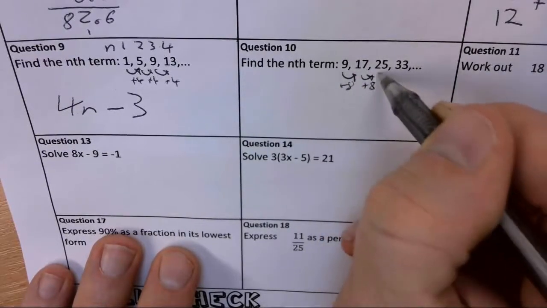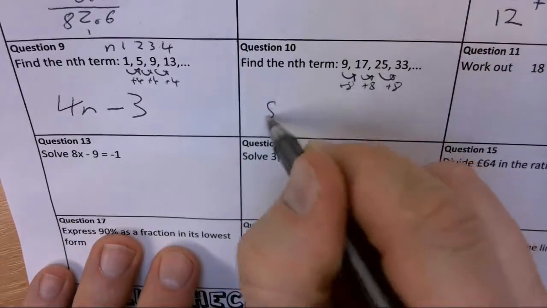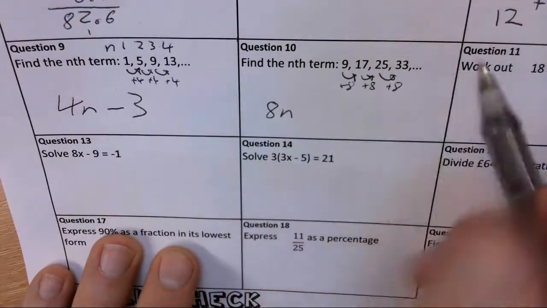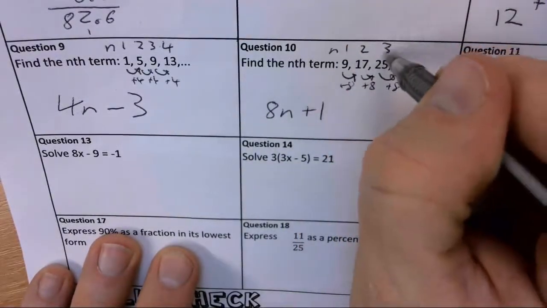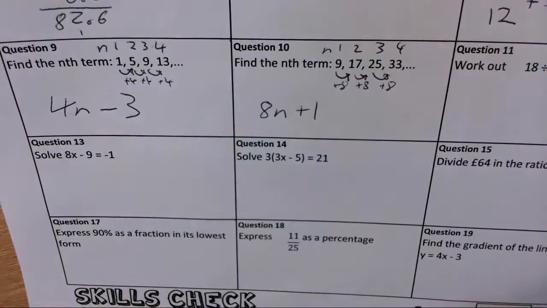Next one, up 8. Up 8, up 8, so it's 8n. To get from 8, because 8 times 1 would be 8, to 9, I have to add 1. Remember, the n stands for the term number.